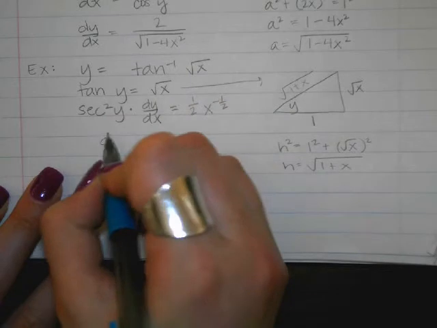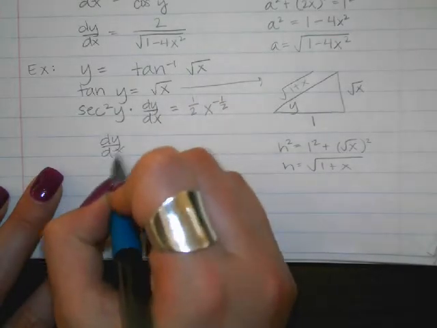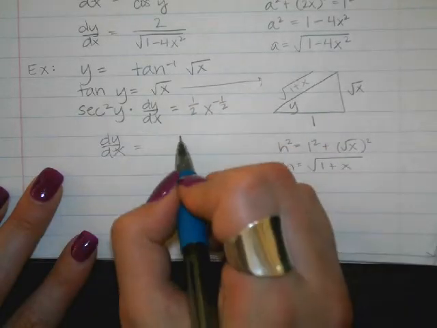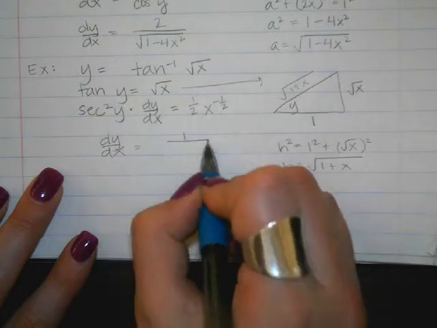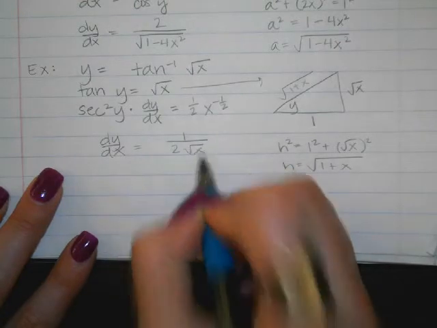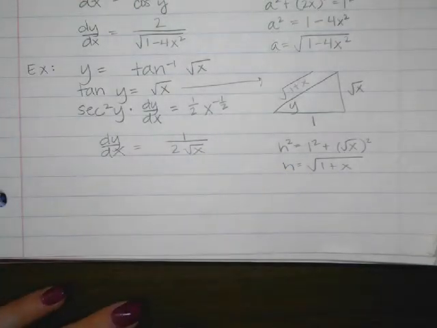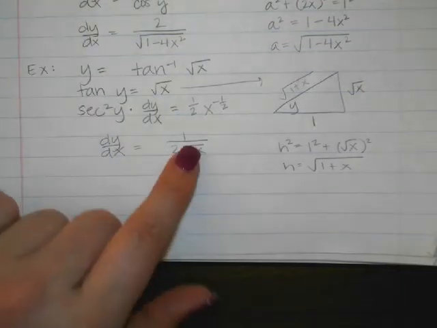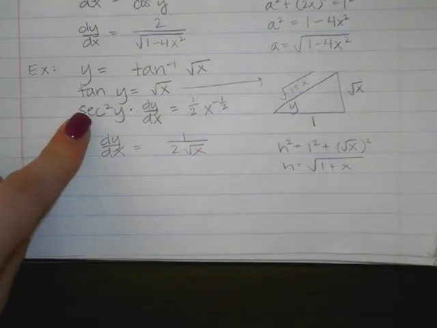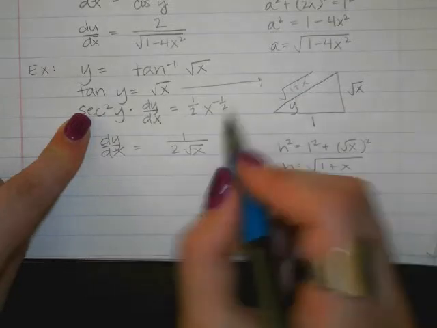So we have dy dx. And then Smarty McFarty over there told us that's 1 over 2 square root x. And then what part of this fraction would the secant squared go? On the bottom.